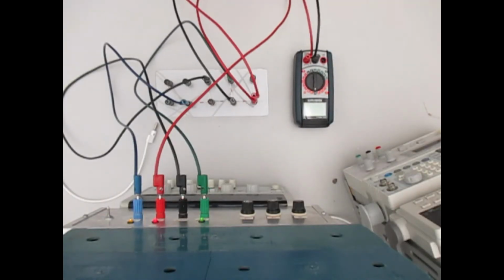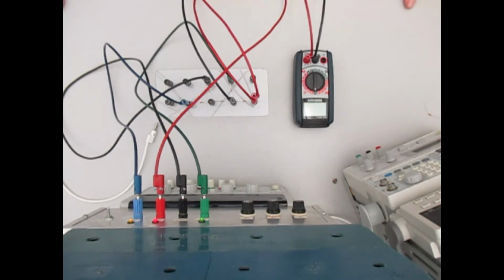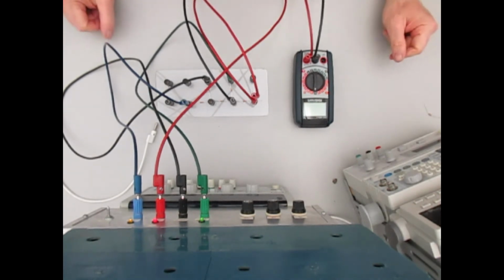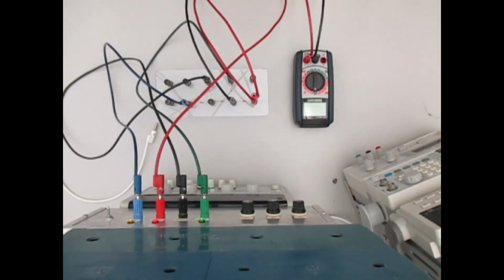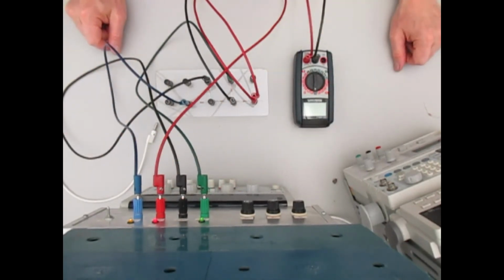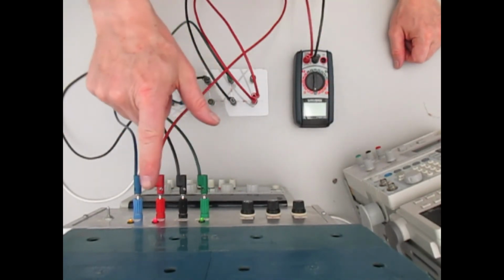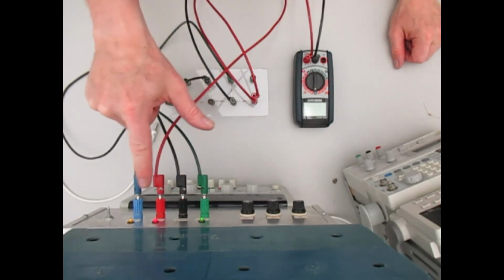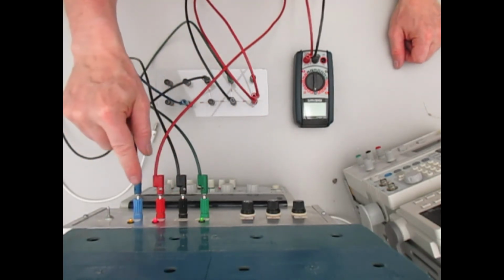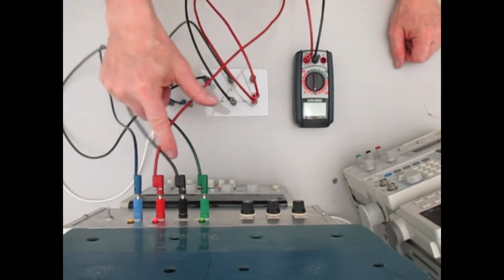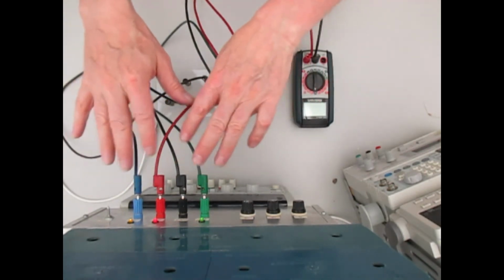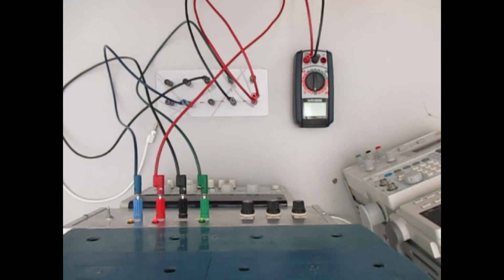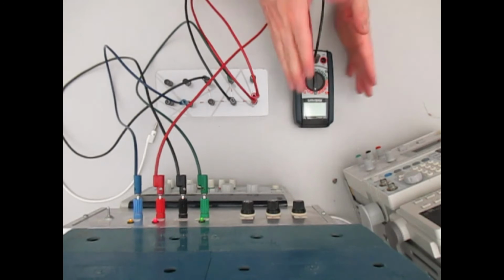Okay. So here we are for the demonstration for lab number 2. And again, it's a lot better if you're actually here doing the lab yourself. But what I'm trying to show you is, here are my connections to my power supply. The green is +5, black is ground, red is +12, and the blue is -12. I also put the same colored leads here because that's going to help me keep track of what I'm measuring. Okay, and then I've got my multimeter here.